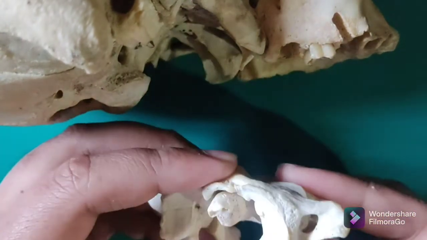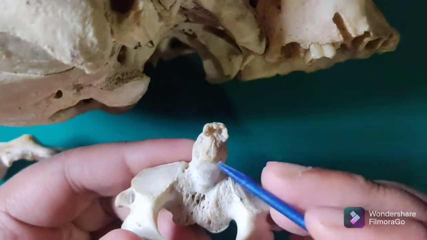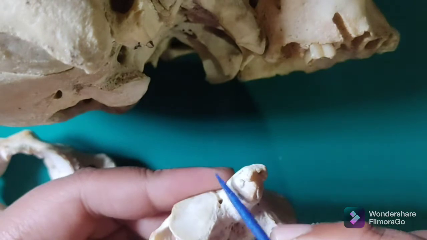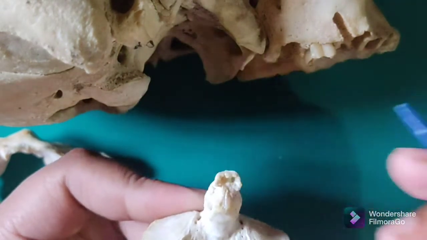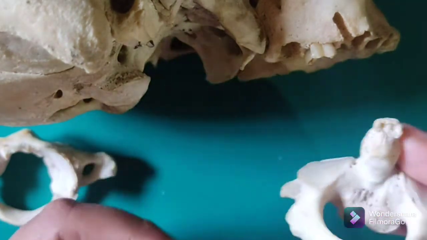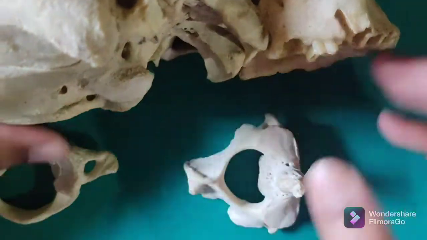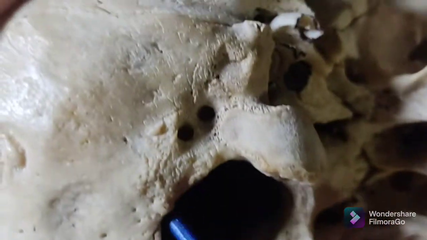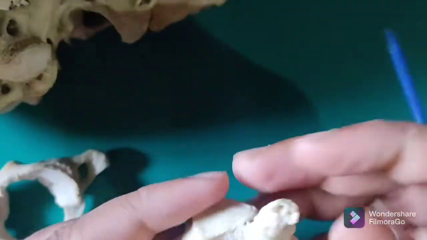Now a pair of alar ligaments diverge from the dens to anchor with the lateral margin of the foramen magnum, which will ultimately provide stability. So this is the lateral margin of the foramen magnum, and it's connected with the diverging alar ligaments from the dens.